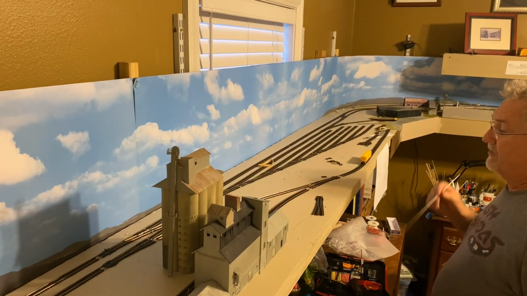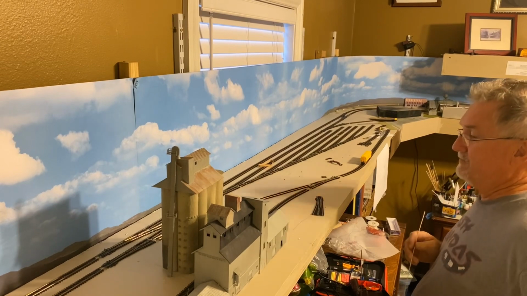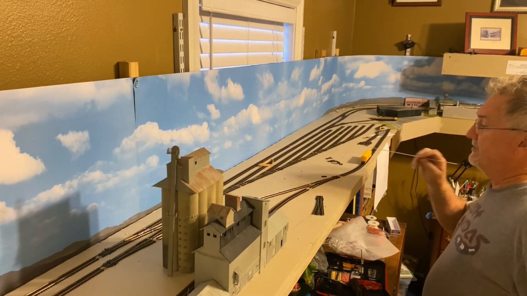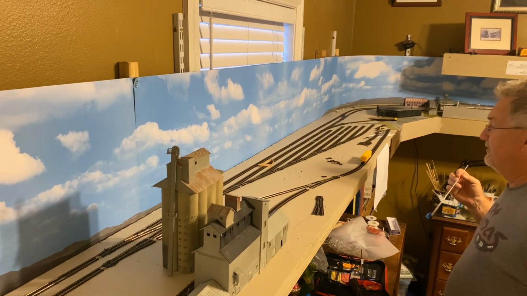I need to fill in all the ties, which is a real pain on these Pico Code 55 track if you've ever dealt with it. Fill in all the ties and paint the track, and eventually ballast the track. That's what I'll be working on.